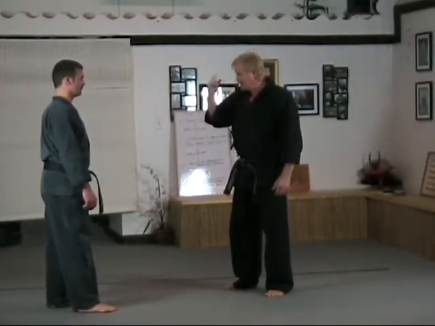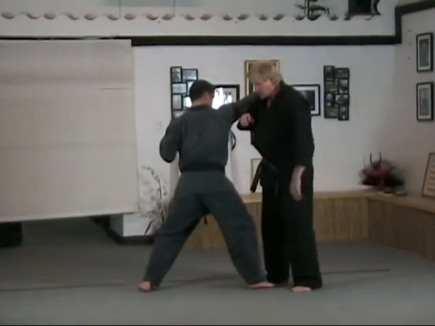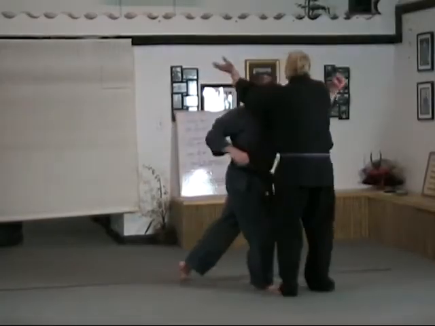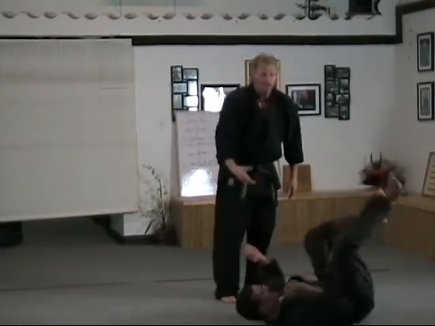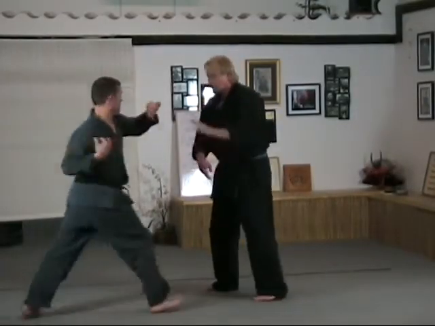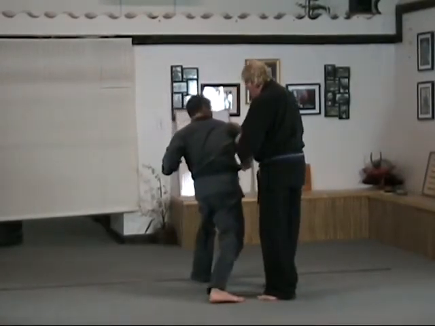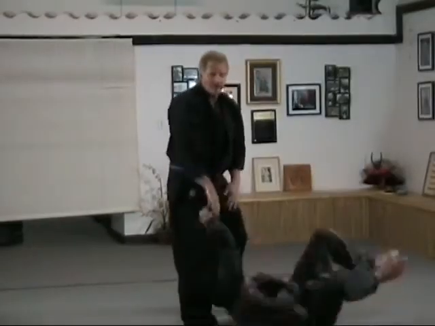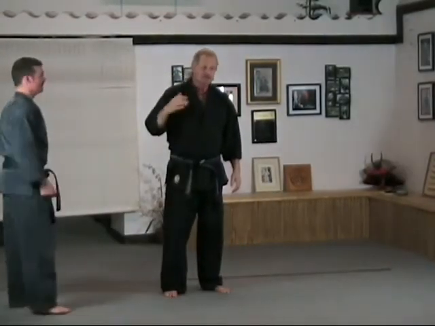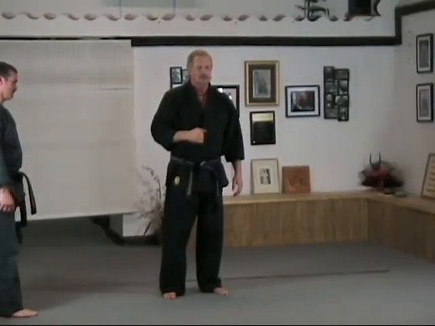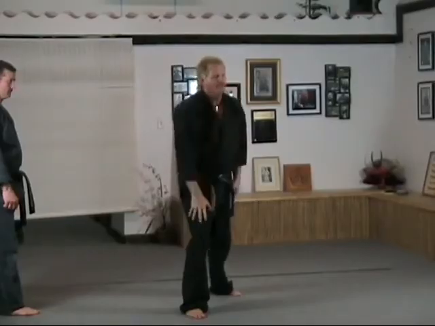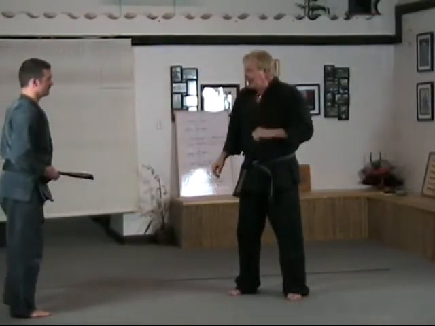It doesn't matter if he throws an oi-zuki and I end up here and he decides to rotate, I can make this throw work. If he's throwing a reverse punch this time, here, and he rotates, it will all work. It doesn't matter either way. But as an attacker, you want to be a good attacker. Nobody is ever going to walk up to you in the street and do that, that's not going to happen.